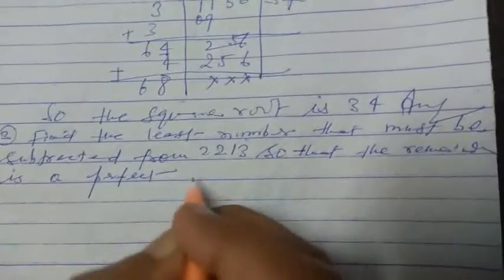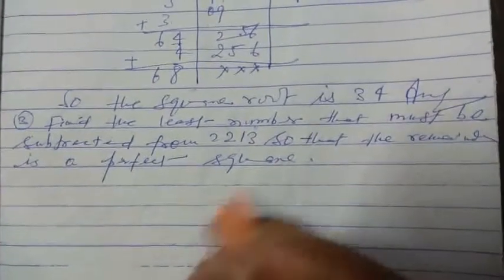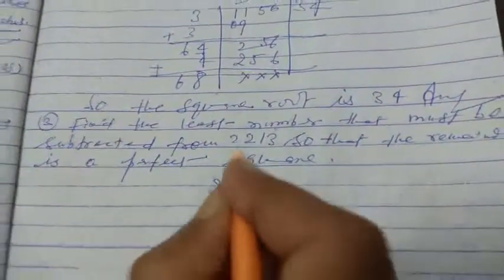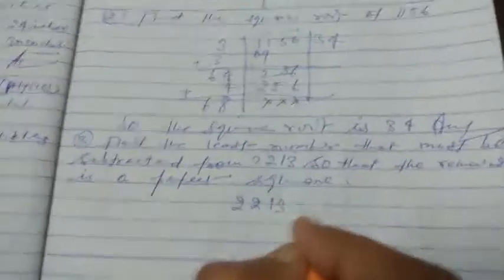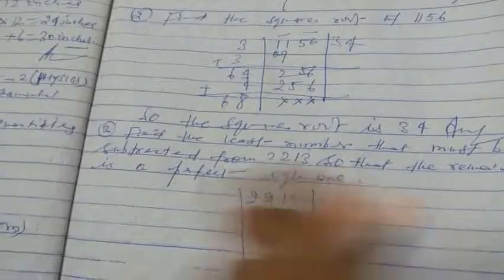Perfect square. First of all, the number is 2213. Find the square root by division method.